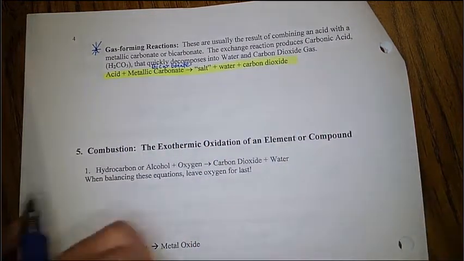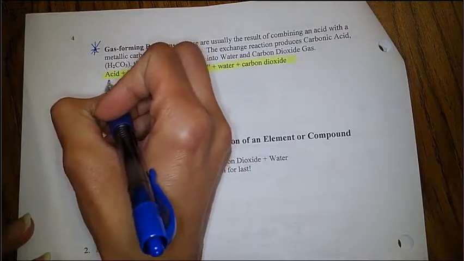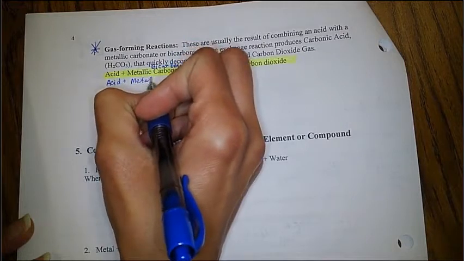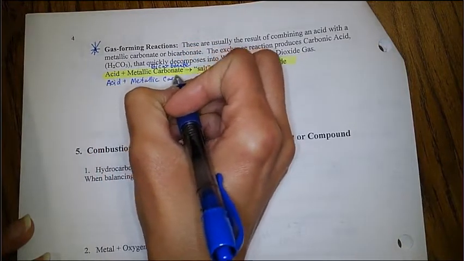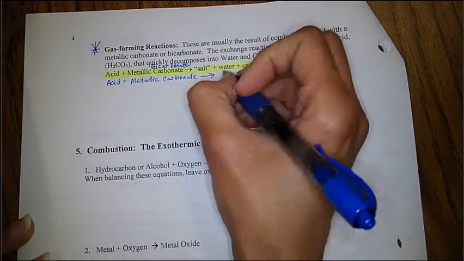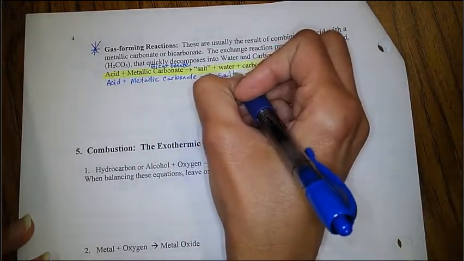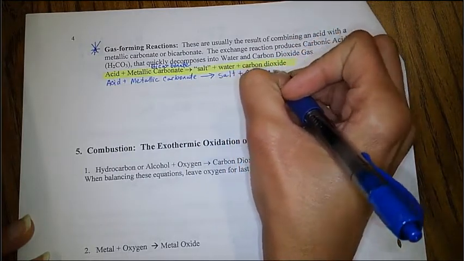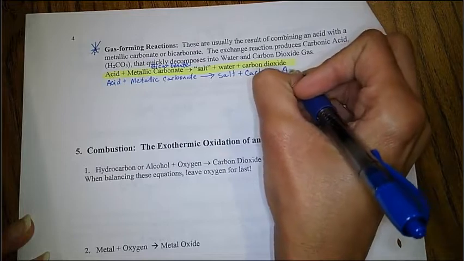Okay, so what really happens is you get an acid that is bonded to a metallic carbonate. And in reality, what happens is that it ends up producing a salt plus carbonic acid. Okay?